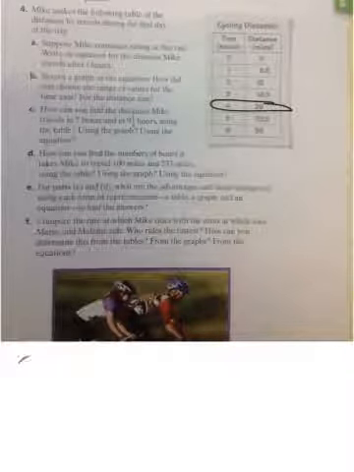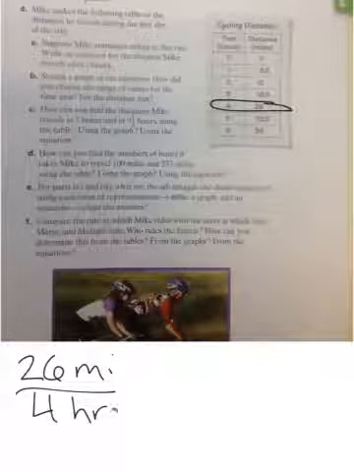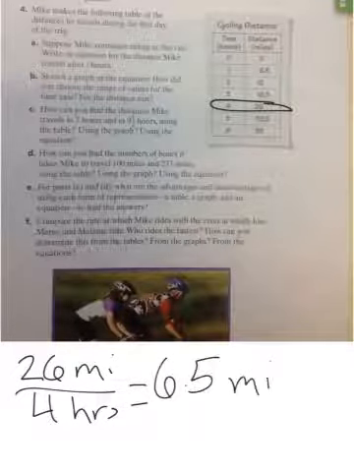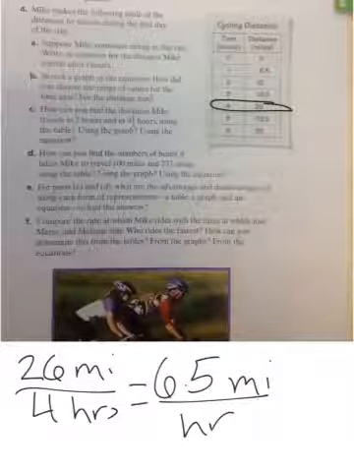First, we need to determine what Mike's rate is. For that, I'm going to look here. This shows that Mike rides 26 miles in 4 hours. If I divide that out, I find that Mike is riding 6.5 miles in 1 hour.